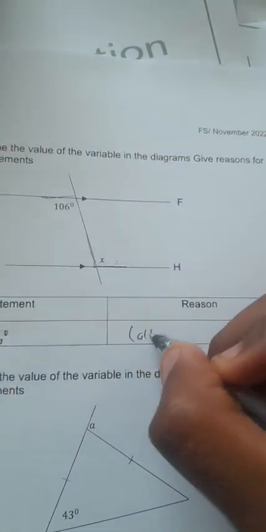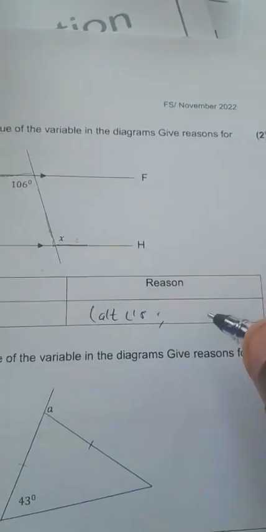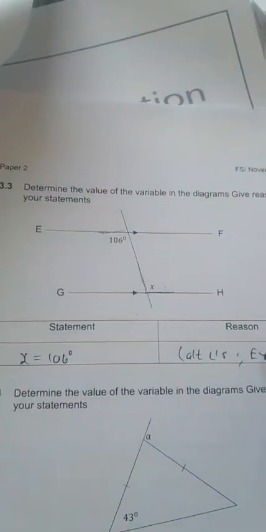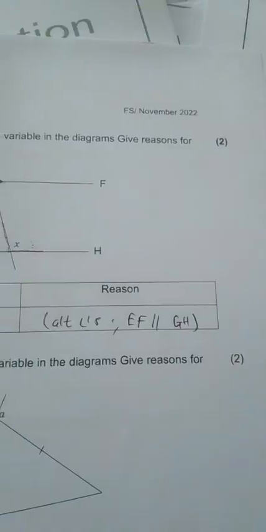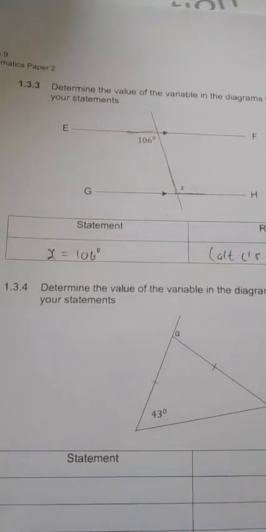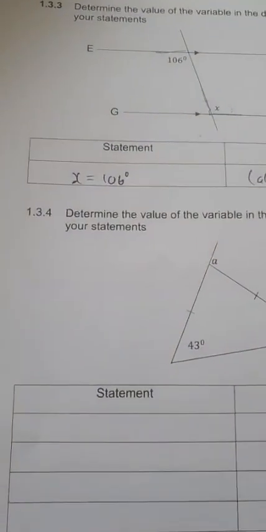We write alt angles for short, but then we must state the lines that are parallel. EF is parallel to GH. That's it, guys. Done and dusted. Marks in the bag.